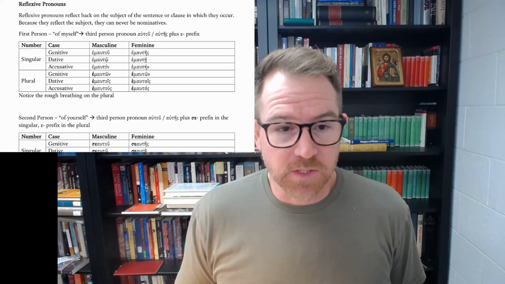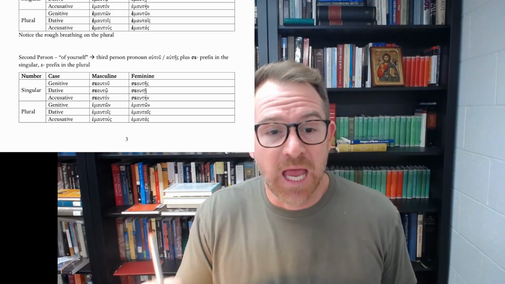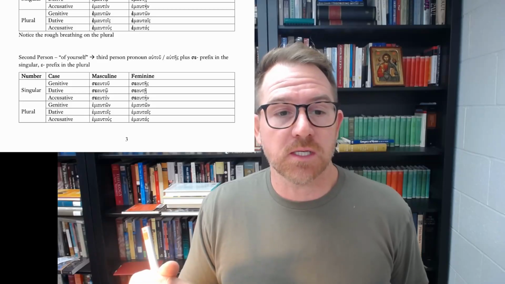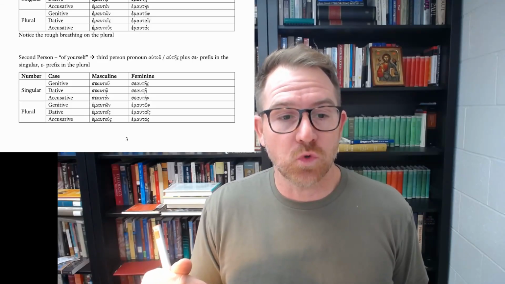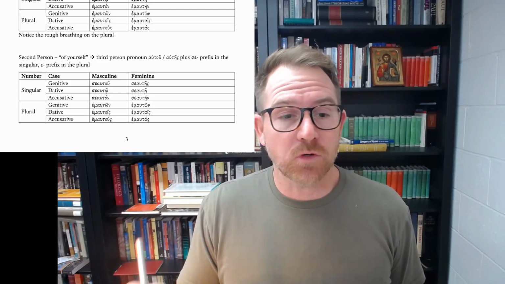Similarly, in the second person, what you're going to see is the sigma epsilon as the prefix to seautou, seautō, seauton, and then it switches again. Then you have the second person plural the same as the first, heautōn, heautois, heautous, that rough breathing mark ending that we saw in the first person.